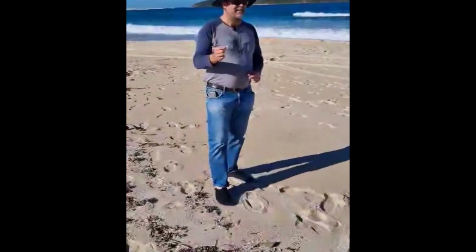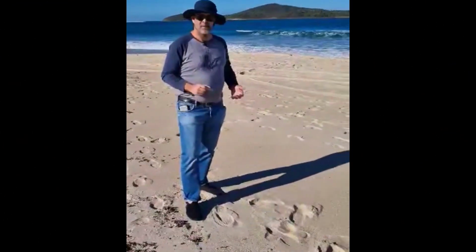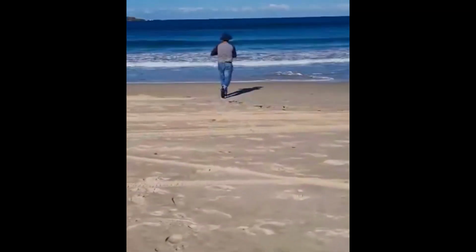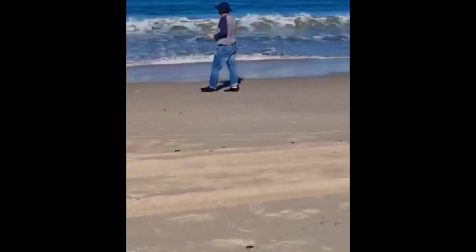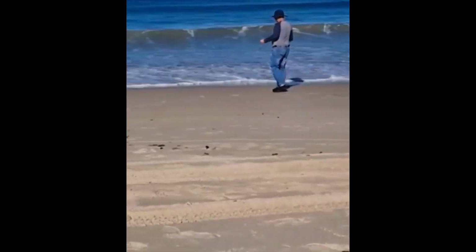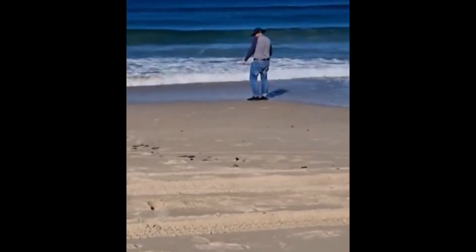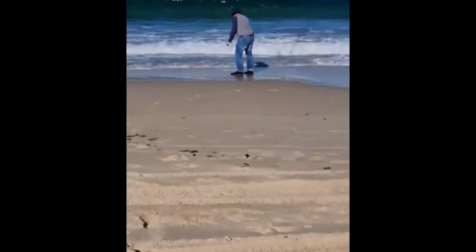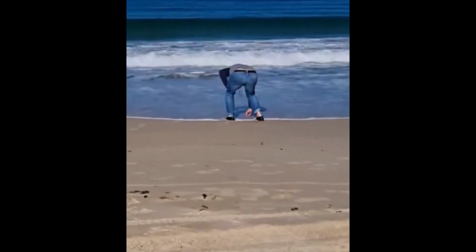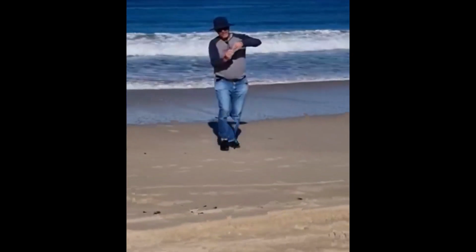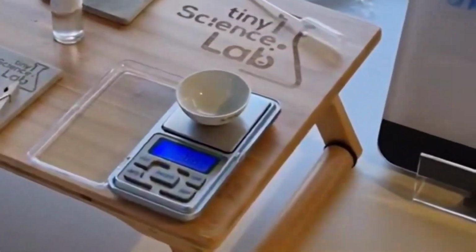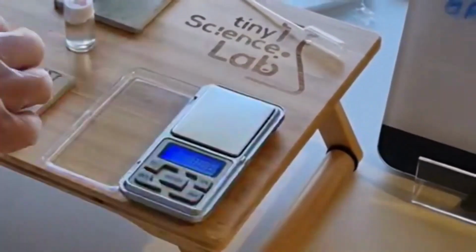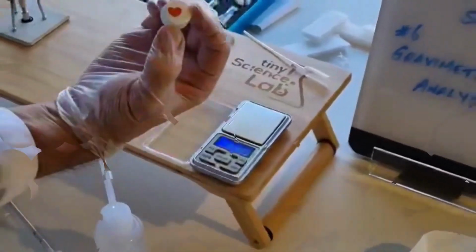So we're actually here to collect a sample of the water from Fingal Beach. Let's get ourselves a little sample. There's our sample from Fingal Beach. Let's now look at Fingal. Fingal is the red.